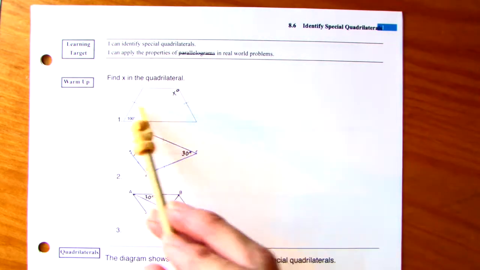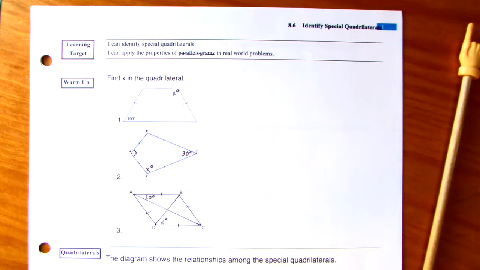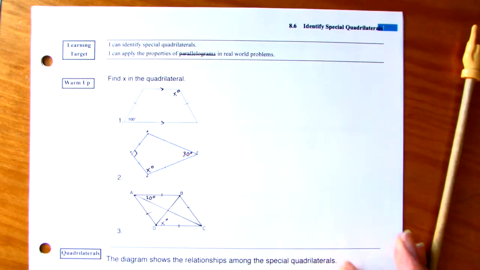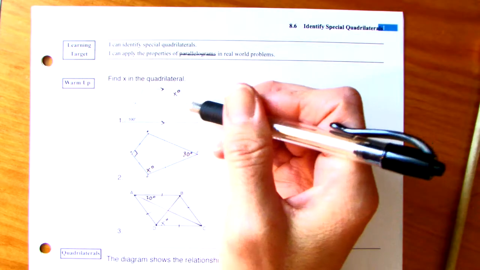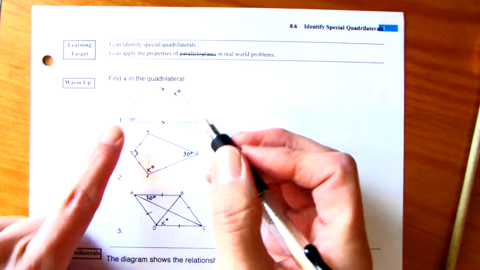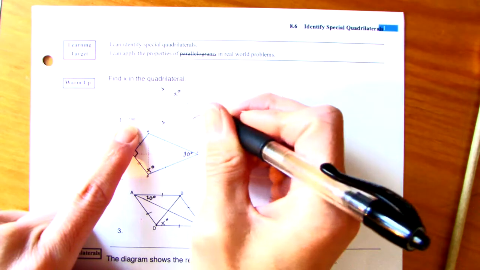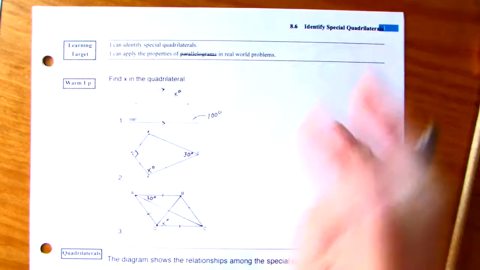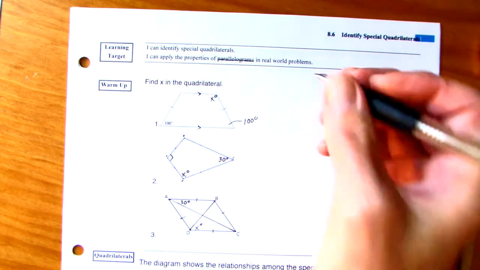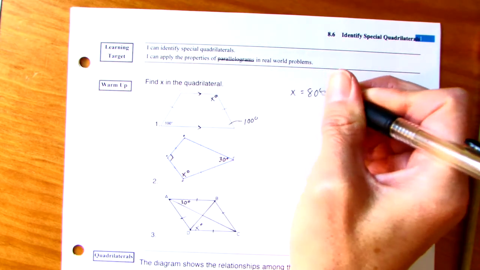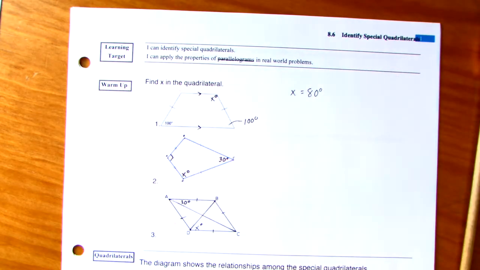Okay, so according to this, and I should actually say that we have parallel lines. This is an isosceles trapezoid. Well, that means if this is 100, we know this angle is 100. And these two are supplementary. So that means x is equal to 80 degrees. The problem looks familiar, doesn't it? All right, how about this one?